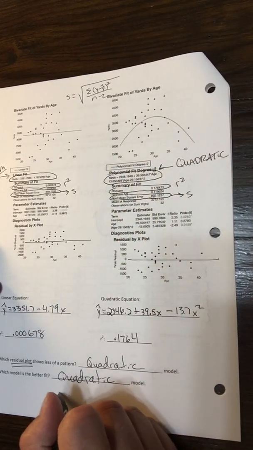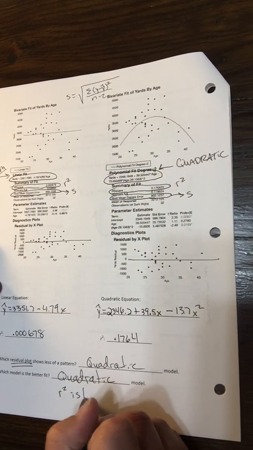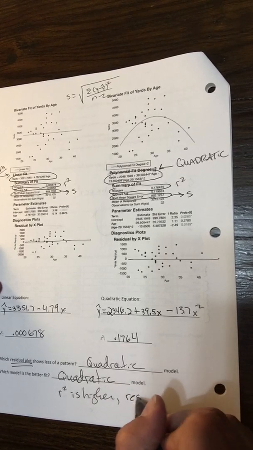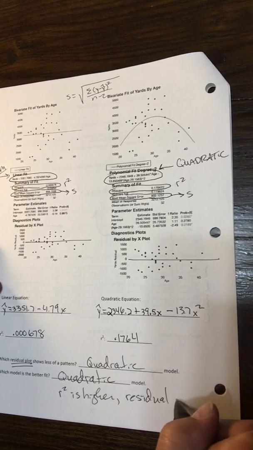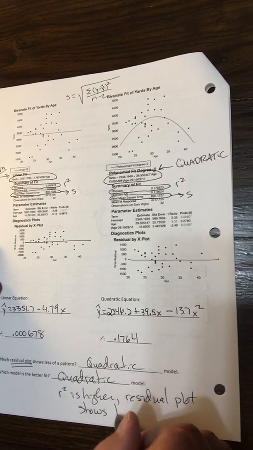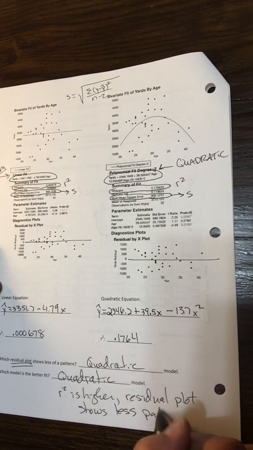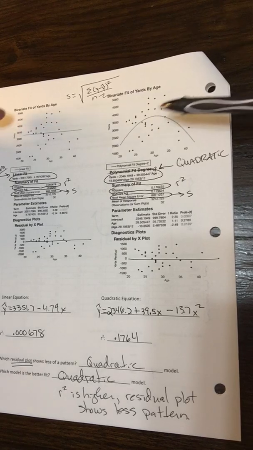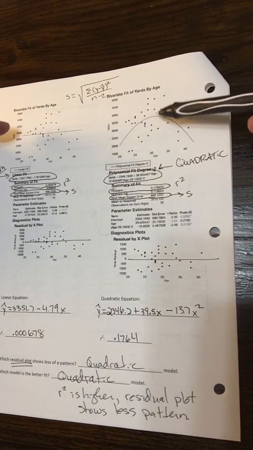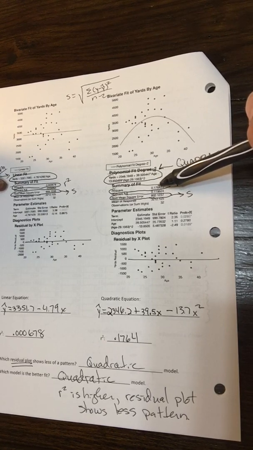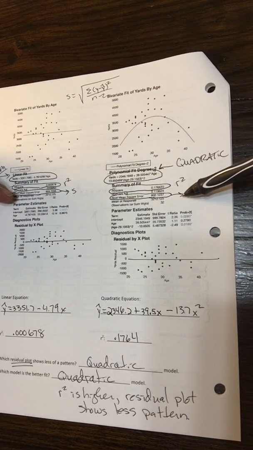Why? R squared is higher, and the residual plot shows less pattern. There you go. I just compared two different models in several different ways. The original visual, then the equation and the r squared that went with it, and the standard deviation of the residuals that went with it.